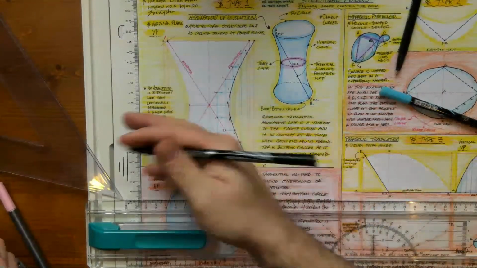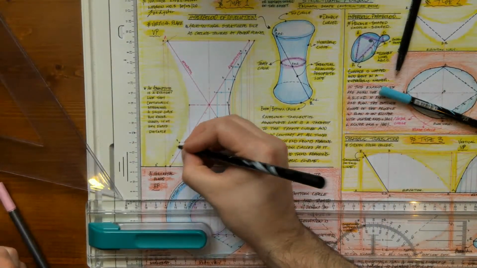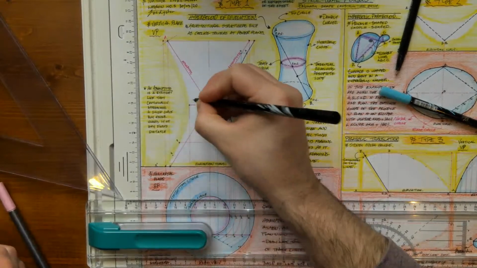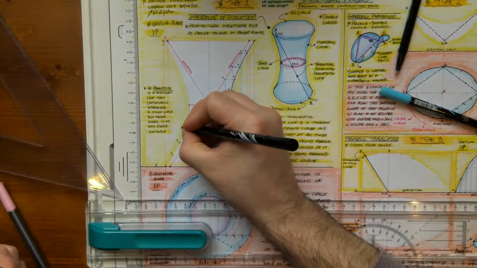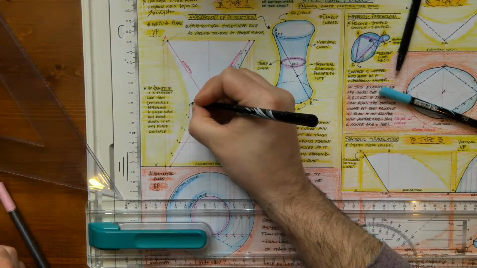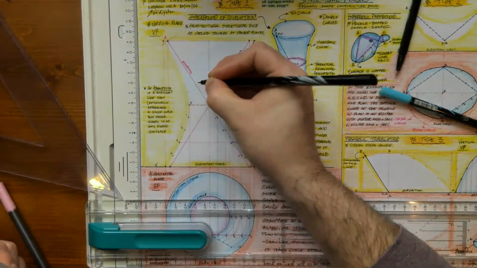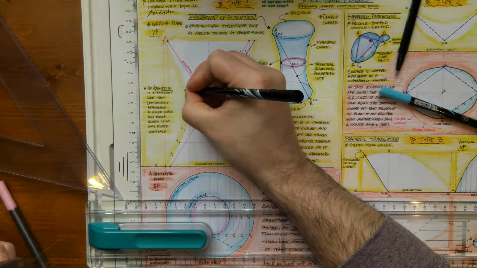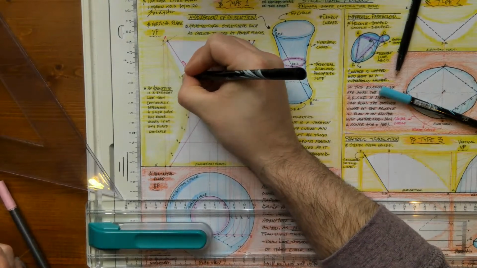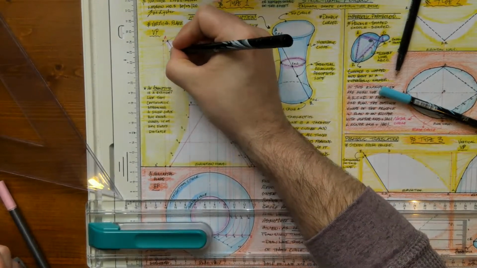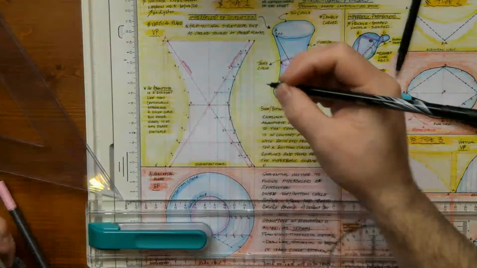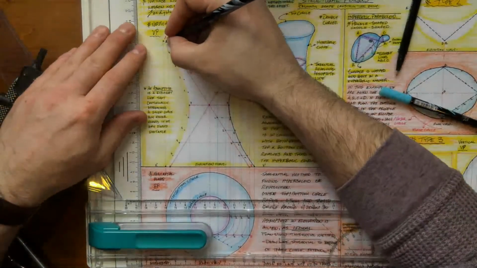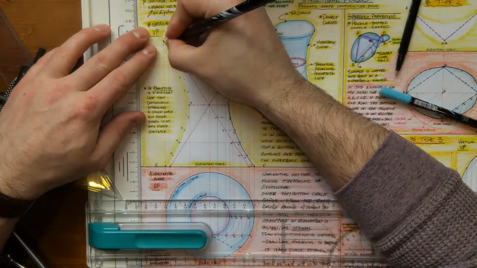Now, I've all the points already brought over, so I can just mark them off here and complete out the curve on the other side. 2, 1, P, 1, 2, 3, 4, and then A is up there anyway. So I'll take my curve back.